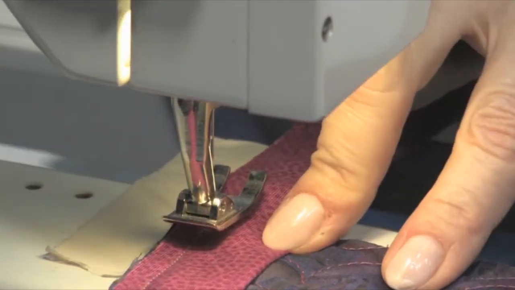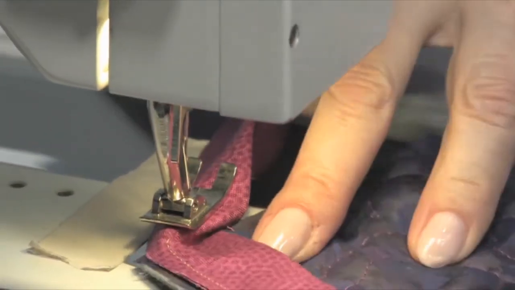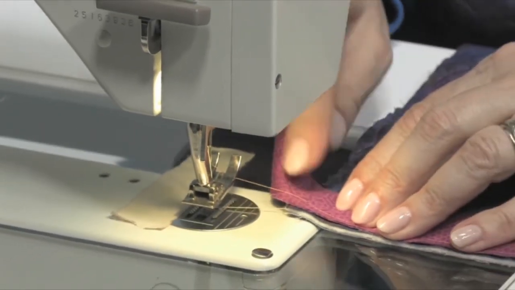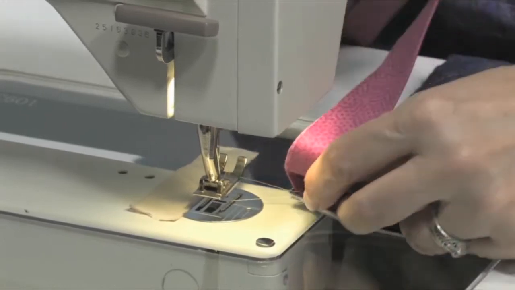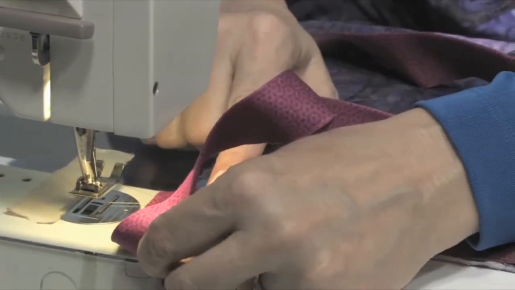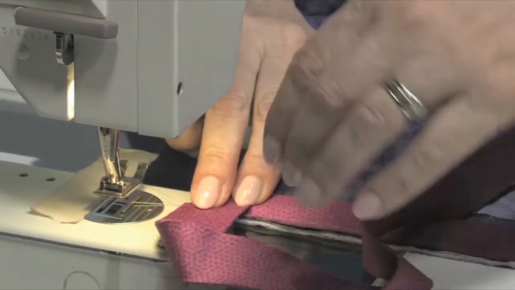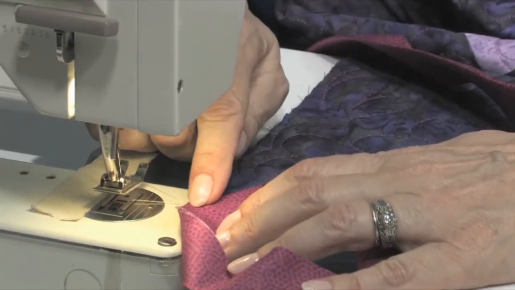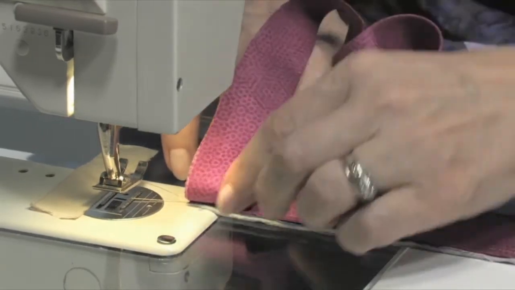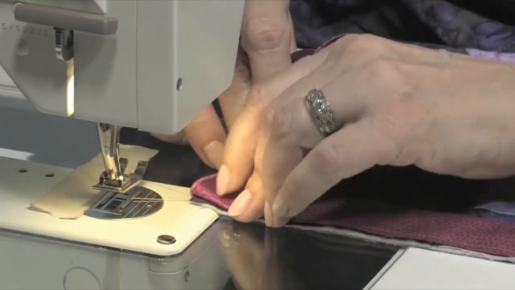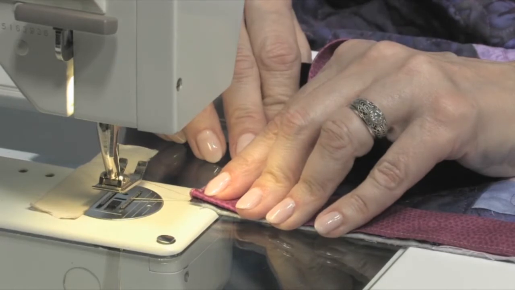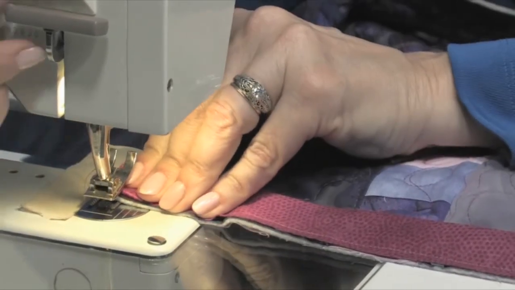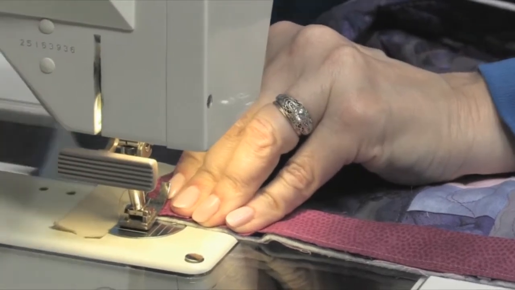Now you're going to turn the quilt around, and I don't cut these threads in between. You're going to fold your binding up so that it makes a diagonal line to the point, and then fold it down. Then we move it back under the machine and start sewing from the very edge.